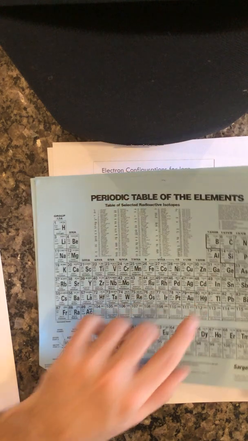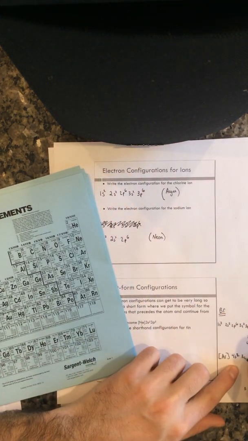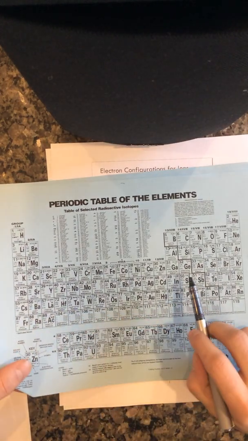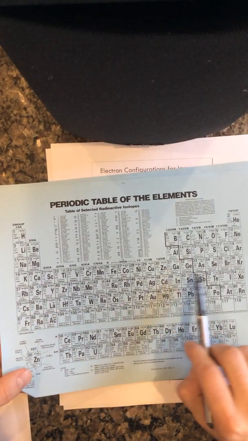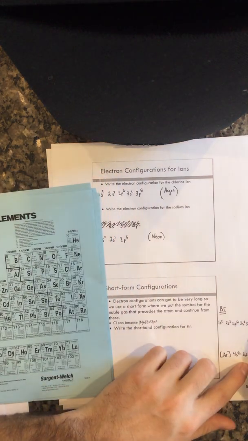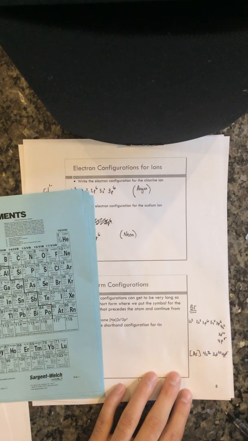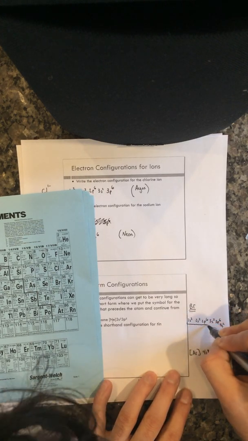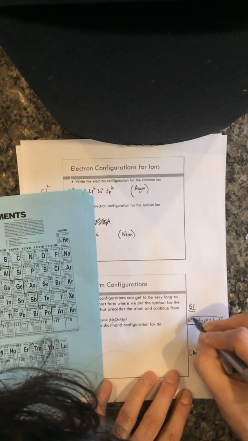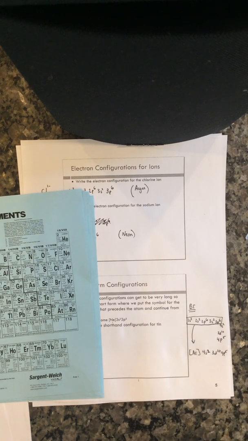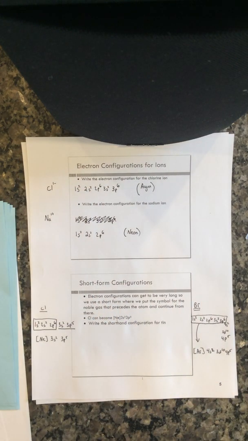I passed my 3Ds completely, so that's my 3d10. And lastly, I'm going through my 4p's, and I went through 5 of them. So essentially, both of these are the exact same, but we didn't have to write all the beginning part. This 1s, 2s, 2p, all the way to the 3p6, could be replaced with that argon right there. So this is what we call the short form configuration.